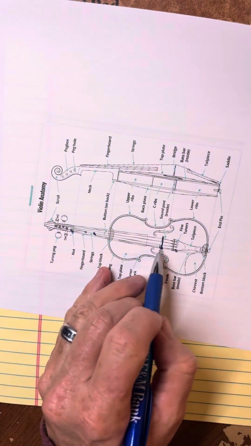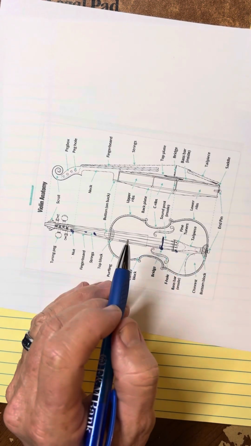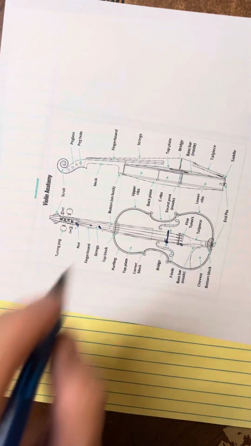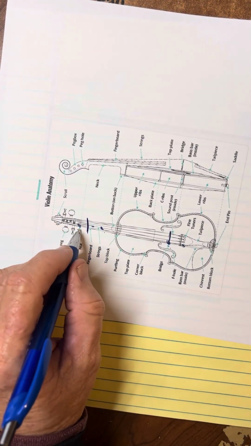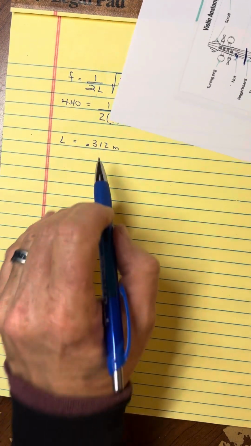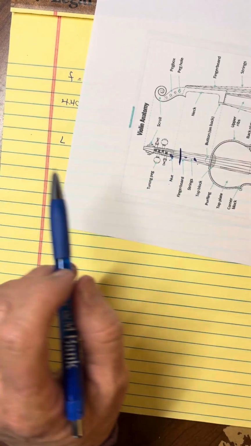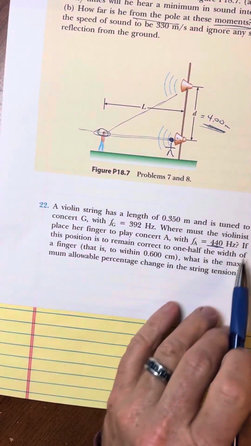And so that would be from the bridge to the place where you set your finger, maybe right there, not all the way back to the neck. Remember, the neck was 35. So 3.8 centimeters from really this nut. Okay, good. So that's the first half of this question is, okay, where do you place your finger?